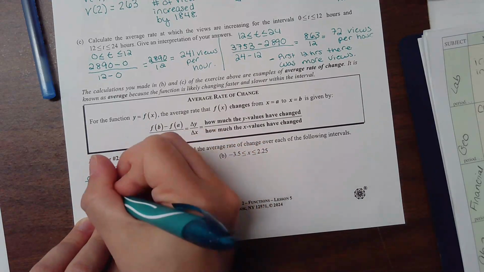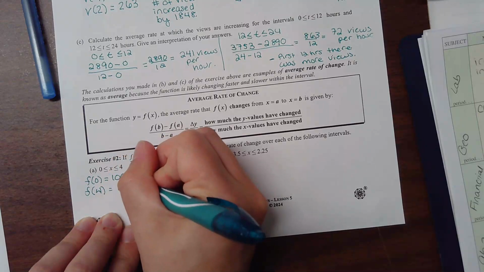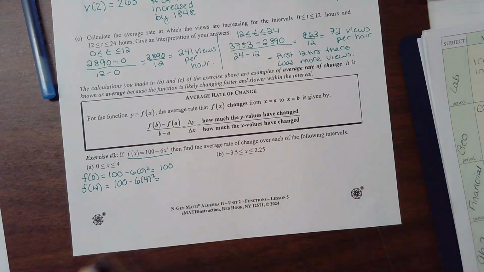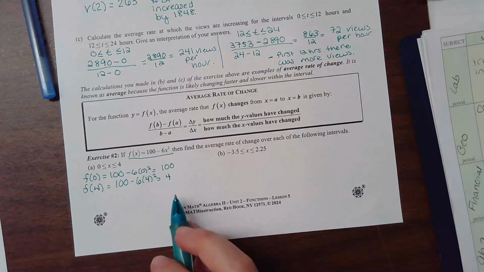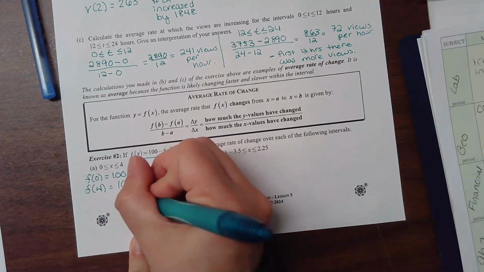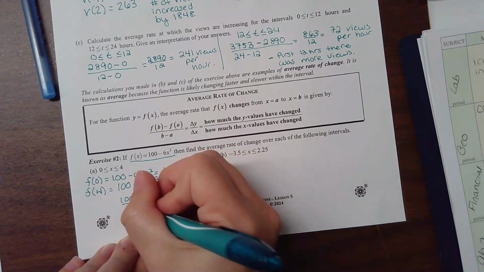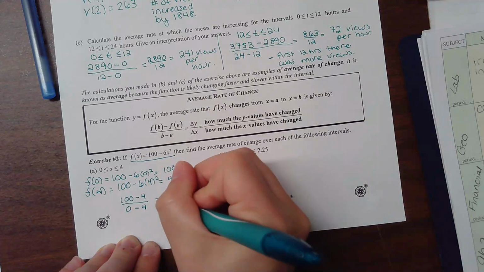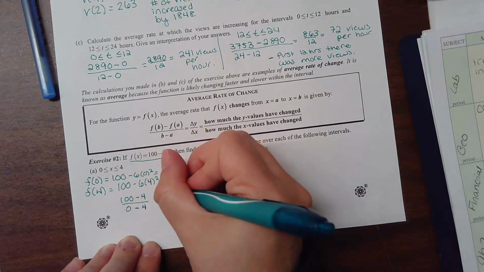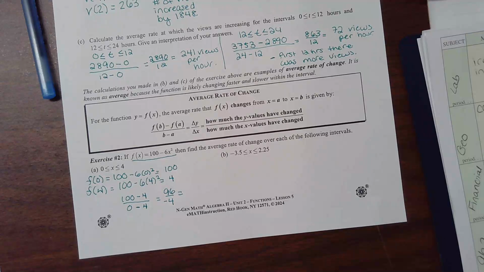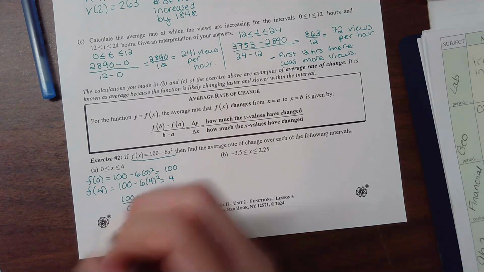F of 4 is 100 minus 6 times 4 squared, and using my calculator I get 4. On top, I'm going to do 4 minus 100, over 4 minus 0. So I get negative 96 over 4, which if I divide that, I get negative 24.